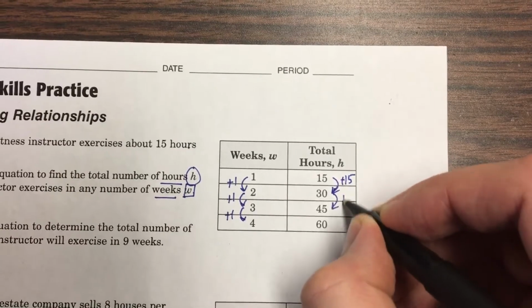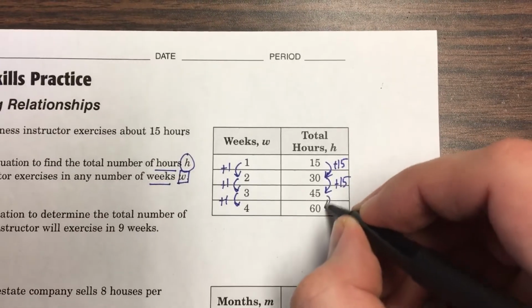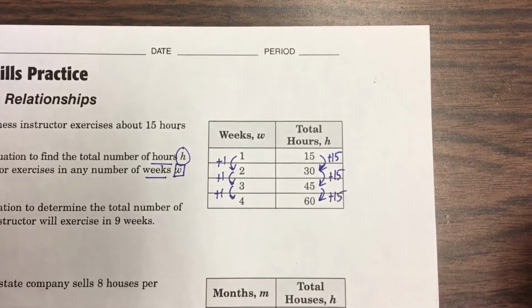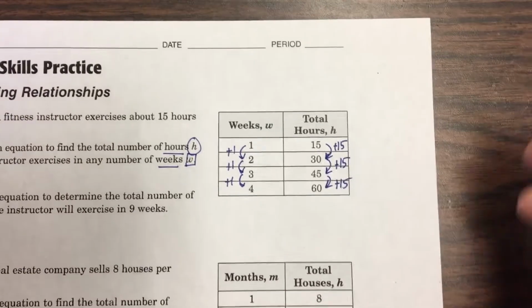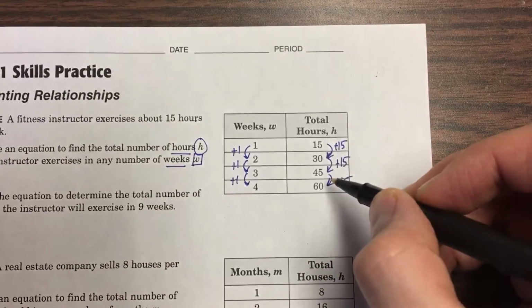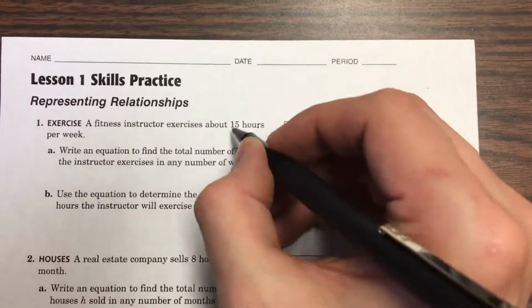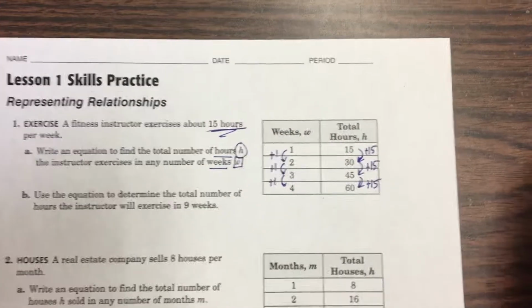Do 30 minus 15. What about from 30 to 45? Is that also plus 15? What about from 45 to 60? That's also plus 15, right? Isn't it? So it's safe to say that the hours are going up by 15, the weeks are going up by 1. This is 15 hours per week, just like they said in the question.